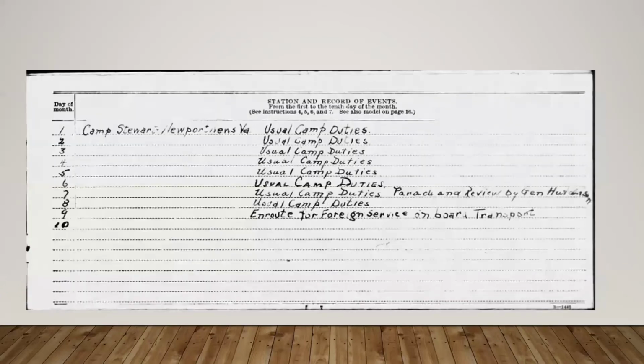And one of the reasons I probably haven't seen it yet is because these guys haven't even gone overseas yet. They're still in Camp Stewart in Newport News, doing usual camp duties, until the 9th of the month, where they are now en route for foreign service on board transport. It would have been nice if they would have told us which transport, but I've showed you how to figure that out before in the Center for Military History, publication 23, number 2.